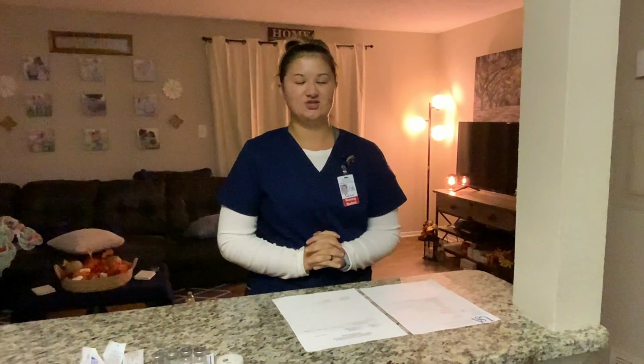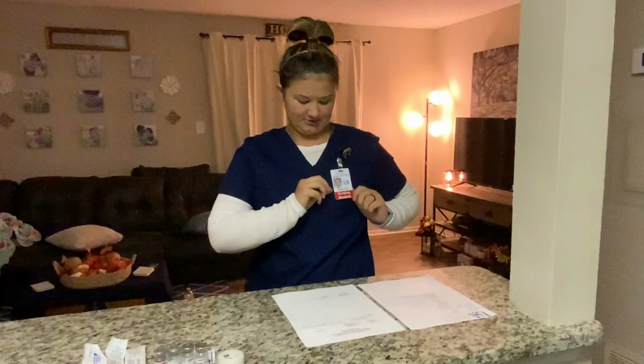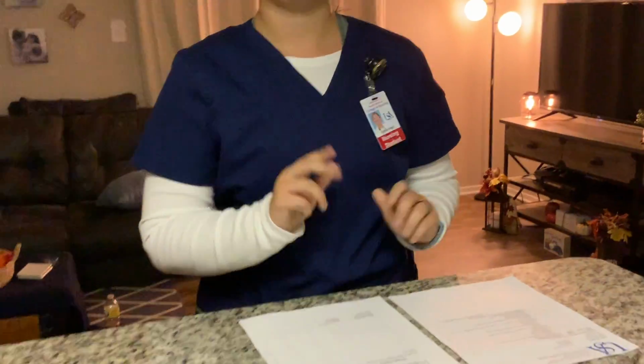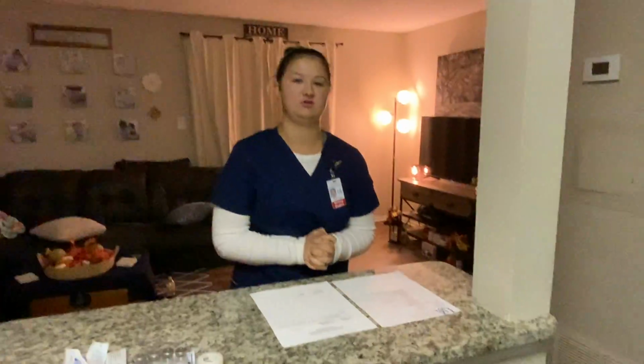My name is Caitlin, and I'm going to be doing my medication administration checkoff. And here is my ID. My videographer, who is my friend, is going to do the name scan. She's also going to include herself.